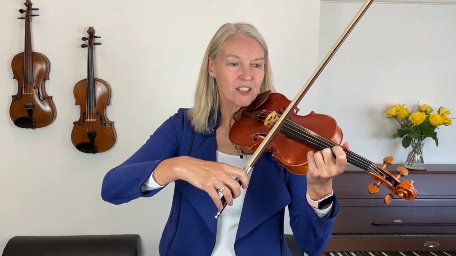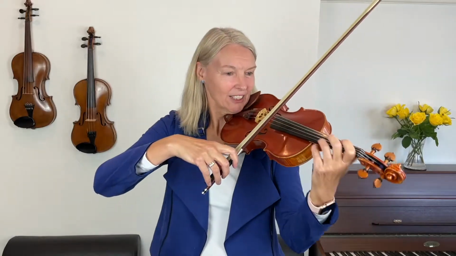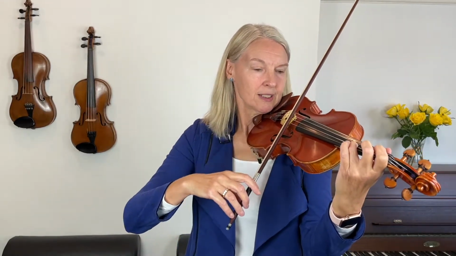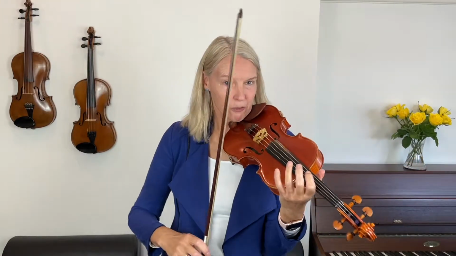Let's play it from the beginning, and we're just going to dive straight in, trying to share out the bow equally among those 4 quaver notes, 4 eighth notes. I'll count us in for 4 and I'll go 1 and 2 and 3 and 4 and 1, 2, 3, 4. Okay.